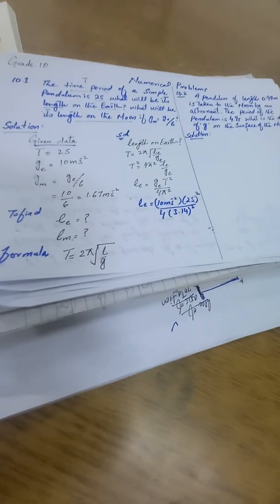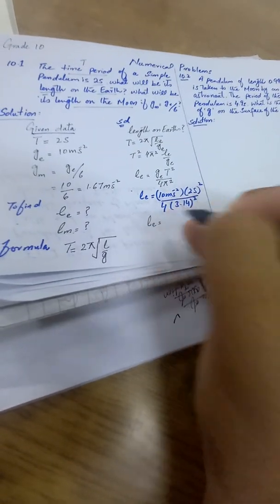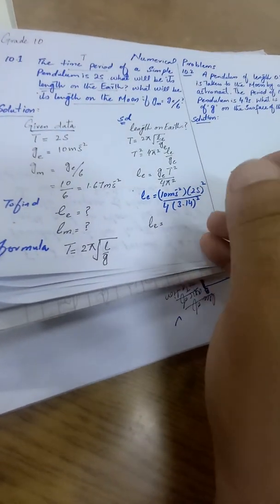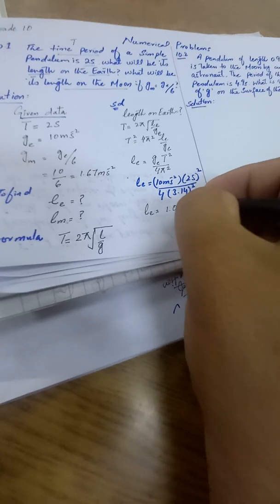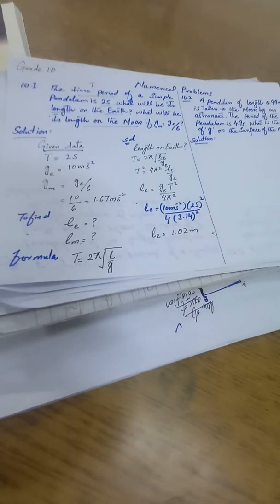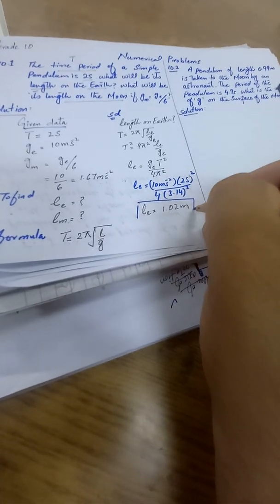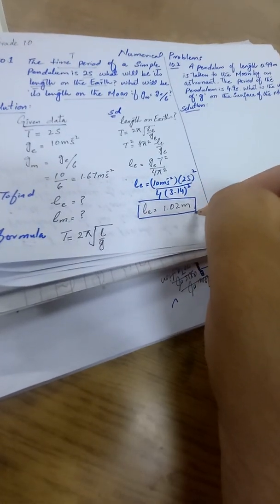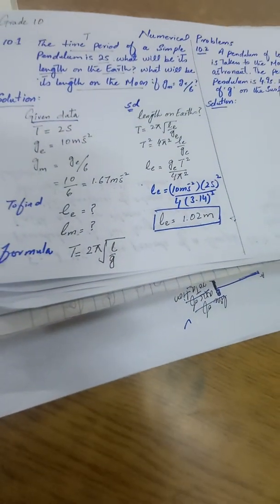So the value of length on Earth after calculating this is 1.02 meter. So this is the length of the simple pendulum on Earth.